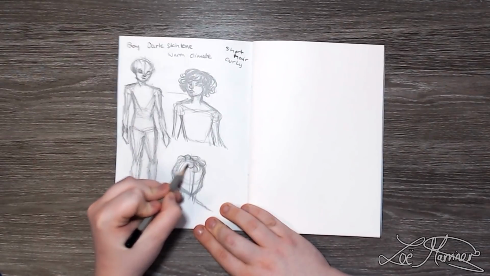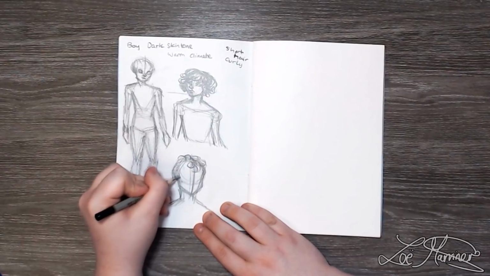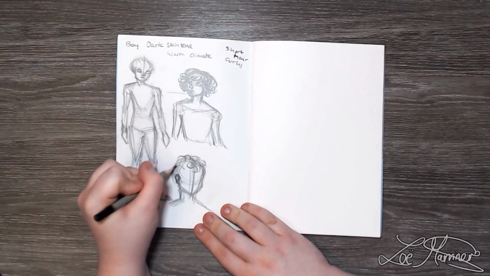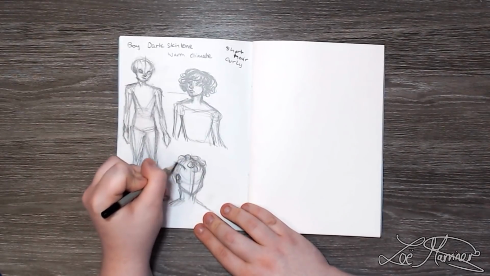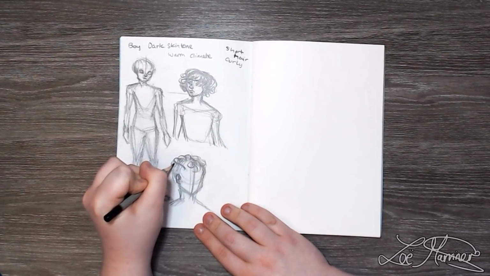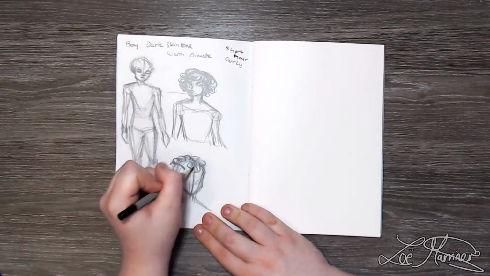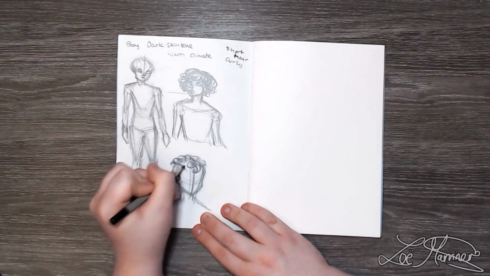I don't know if it's just me, but I have a lot of trouble trying to do male hairstyles, because I don't want all my male characters to look the same, even though in some way they kind of do, because I keep quite a consistent style. Well, it's consistently inconsistent, my style is.